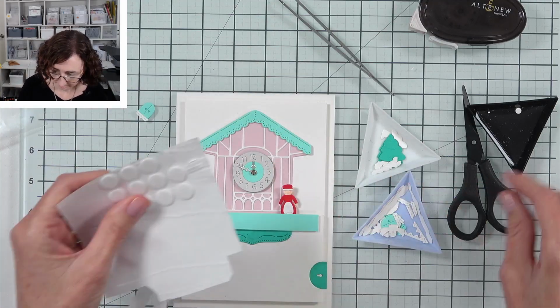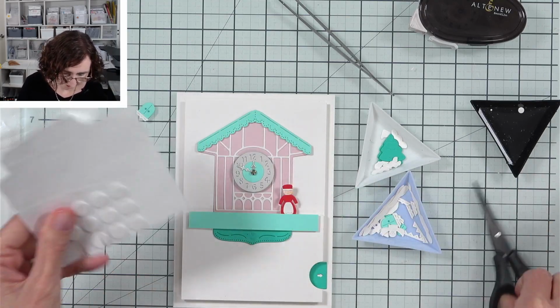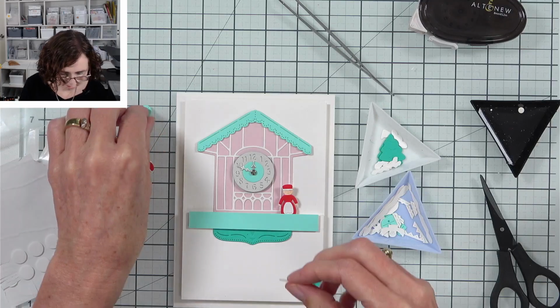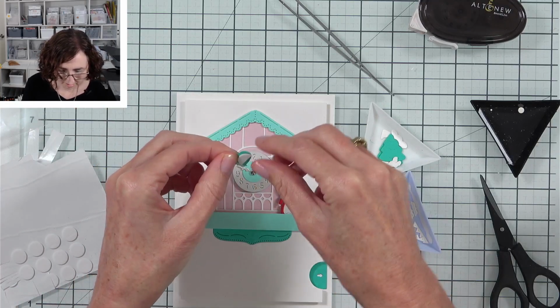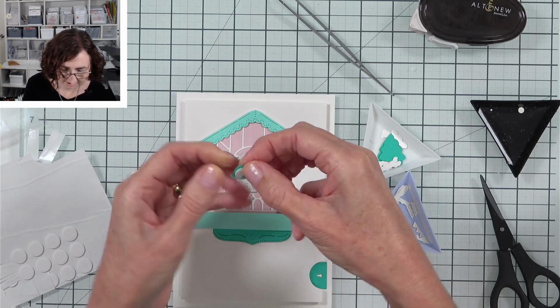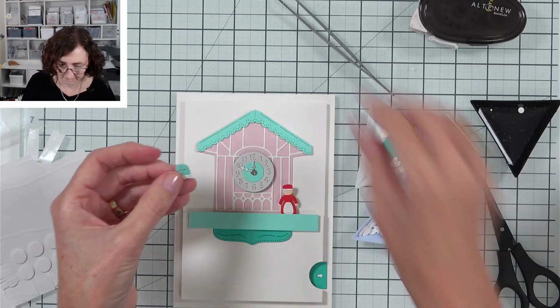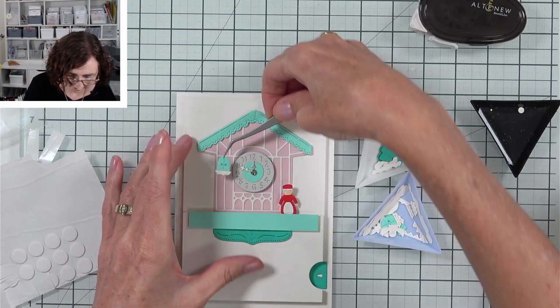So these are my thin foam dots. I'll do a little test run. See if they're the same as the roll of tape.